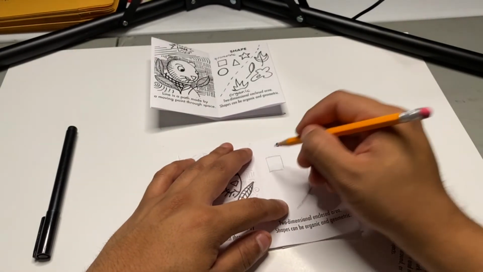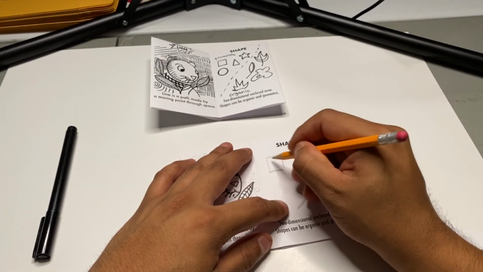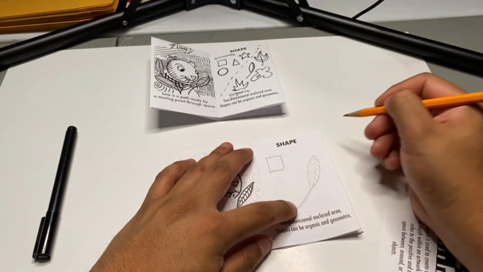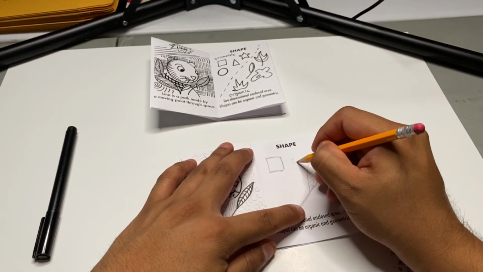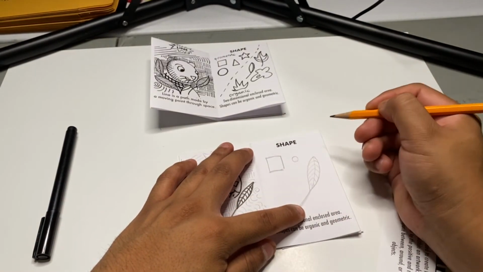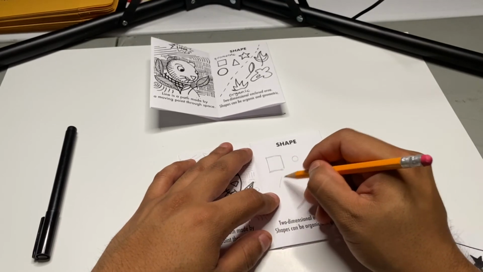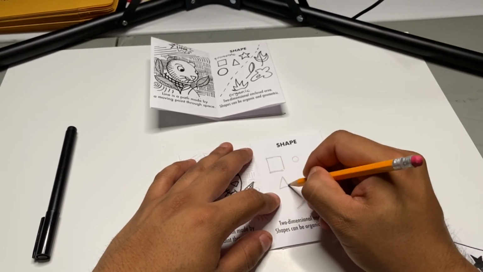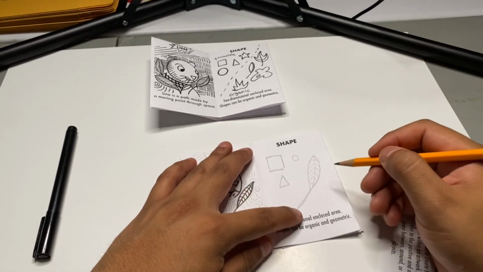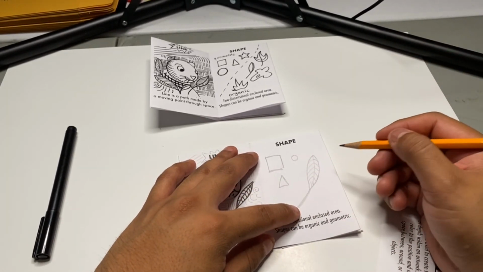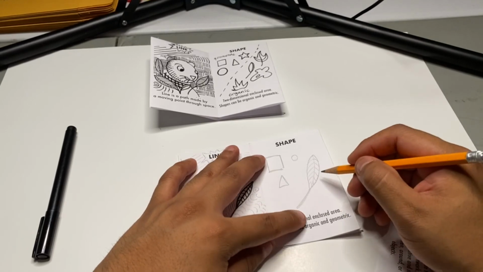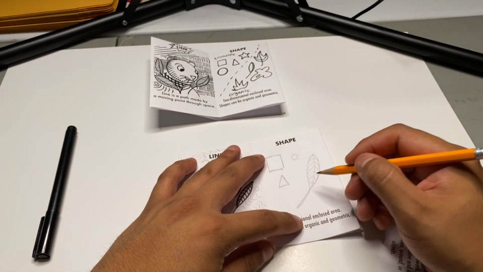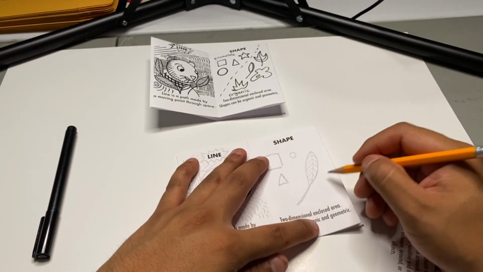I'm asking for just 1 of each. But knowing you, you're probably going to add a couple more, and that's okay. Because remember, this is going to be our reference guide that we're going to be using throughout the semester. So when Mr. Loza asks you, hey, what type of shape is this? You can look to your zine and refer to it and say, oh, this is a geometric shape, or this is an organic shape.